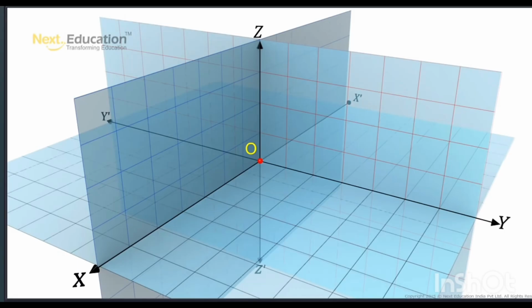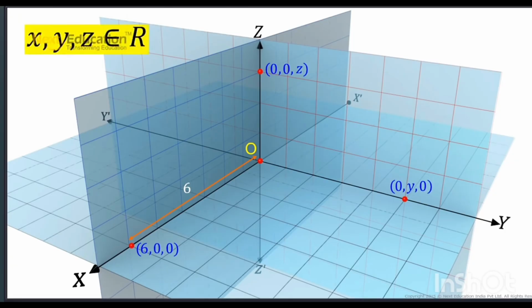We can observe an interesting property among the coordinates of the points. Any point that lies on the x-axis will have its coordinates in the form x, 0, 0. For example, a point at a distance of 6 units from the origin on the x-axis will have the coordinates 6, 0, 0. Similarly, the points that lie on y-axis will have coordinates of the form 0, y, 0, and the points on the z-axis will have coordinates of the form 0, 0, z. Here the letters x, y and z belong to the set of real numbers.